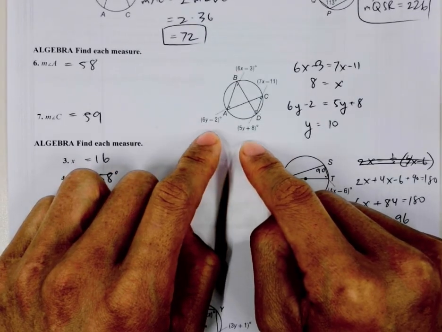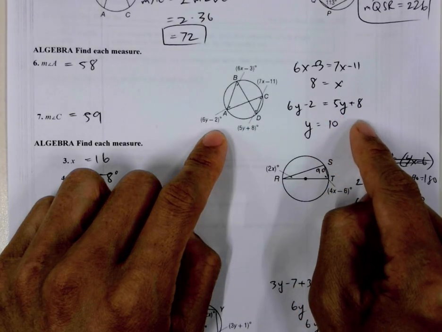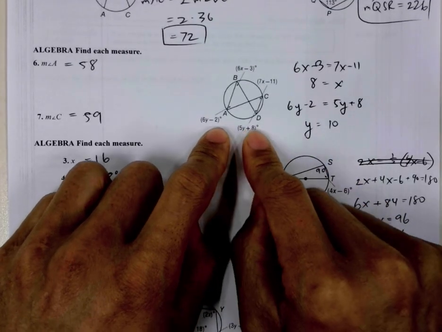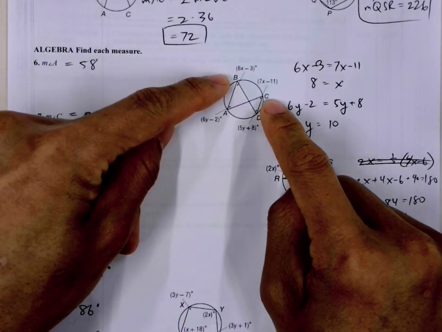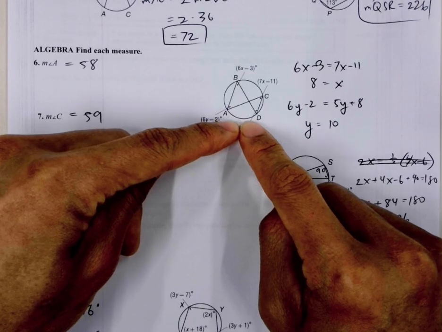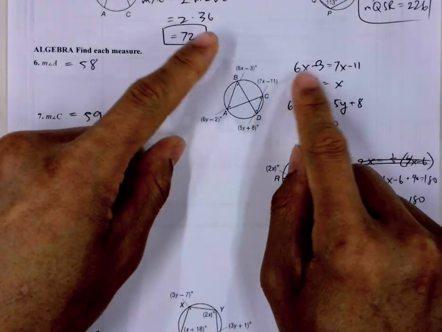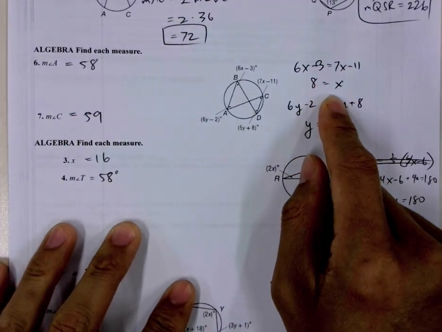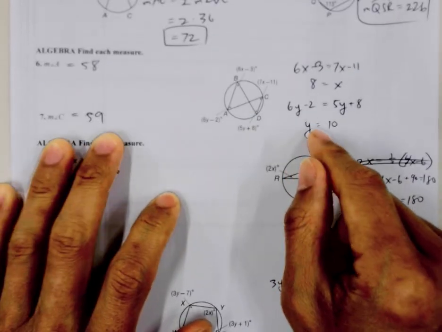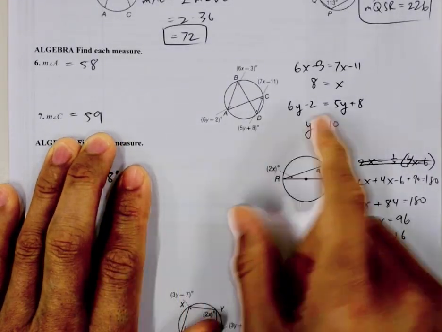So we can go ahead and set them equal to each other and solve for y, which we did right here. Y is equal to 10. And then if you notice, angle B and angle C also both intercept the same arc, which means their angle measures are the same, which means we could set their expressions equal to each other and solve for x, which we did here. So now that we have x and y, we can easily find angle A and angle C by substituting in.